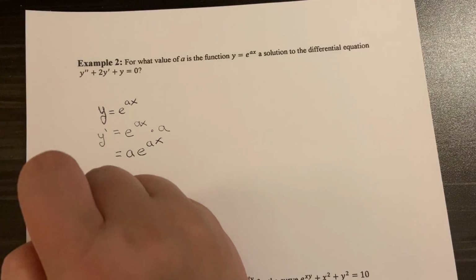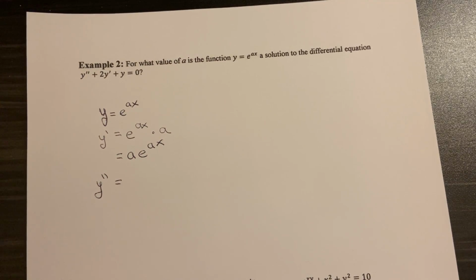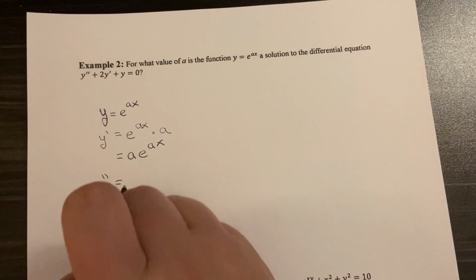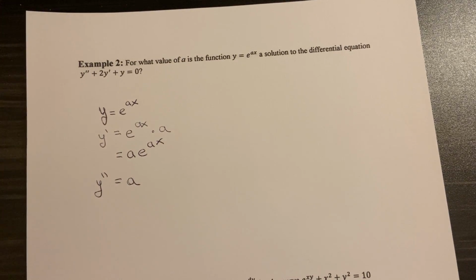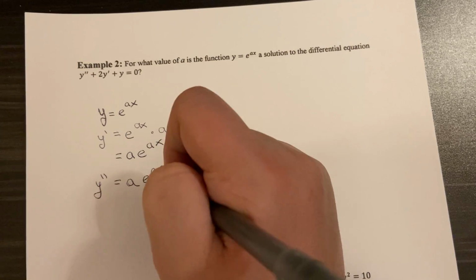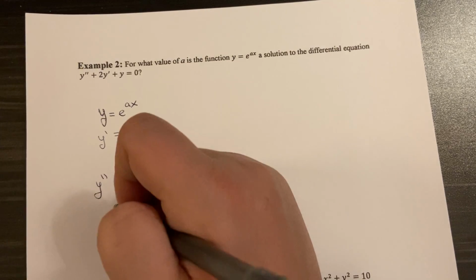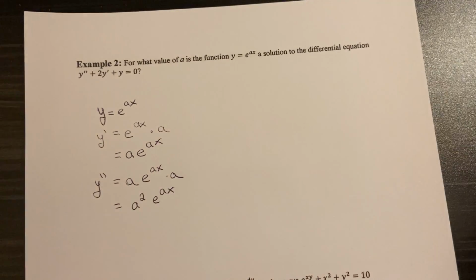So then my second derivative, now again, a is a constant. So a just comes down, right? When we take a derivative, that constant doesn't go away. It stays with us. So the same process happens again. The derivative of e to the ax is e to the ax times a again. So in other words, my second derivative is just a squared e to the ax.